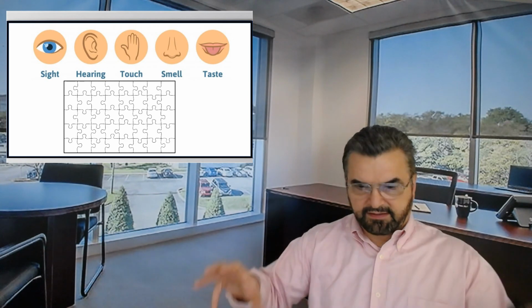For puzzles, you're really focused on sight. You have 1,000 pieces in front of you, and the puzzle is to put it all together. It doesn't address touch, hearing, smell, or taste. So for touch, can you add a textured or 3D puzzle surface?